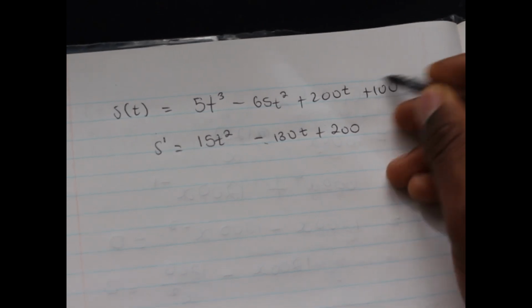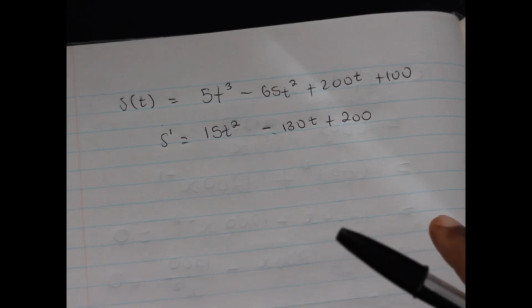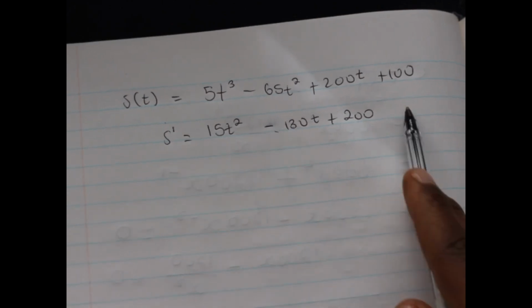You guys know that the derivative of a constant is just going to be 0. So this is our rate of change. This is the function for our rate of change. So if you're asking about the rate of change, this is the function that I'm going to be using, depending on the time, obviously, because you can see that this is a function of time. It depends on the time at which you're talking about.